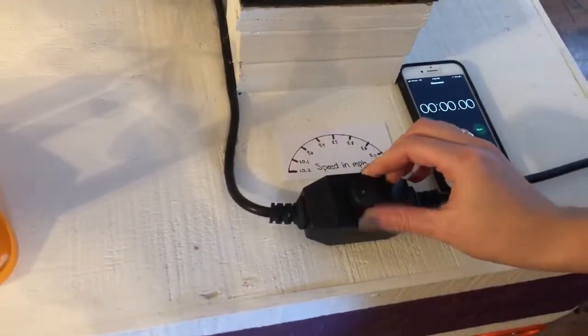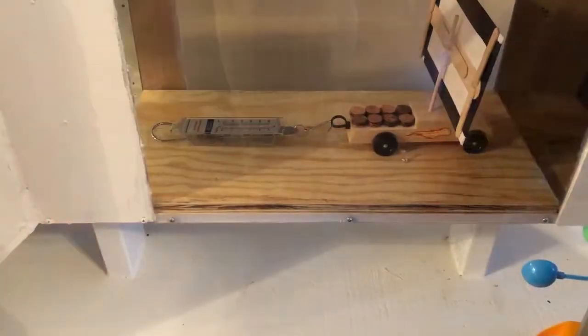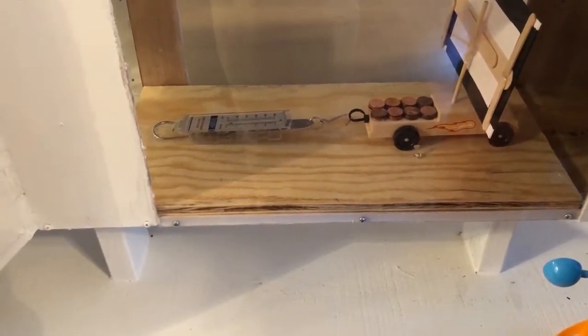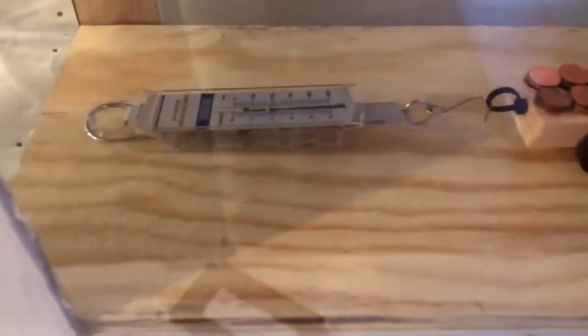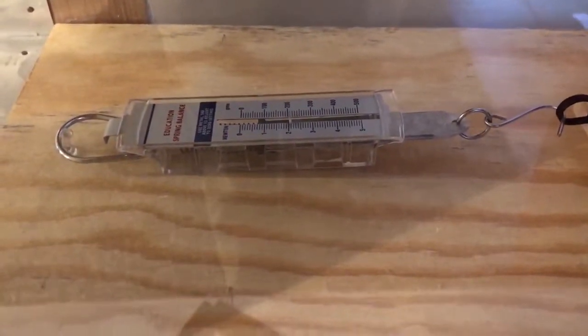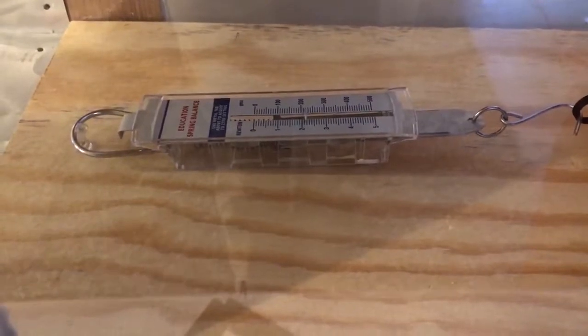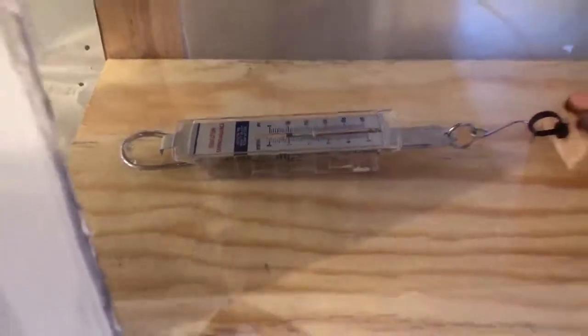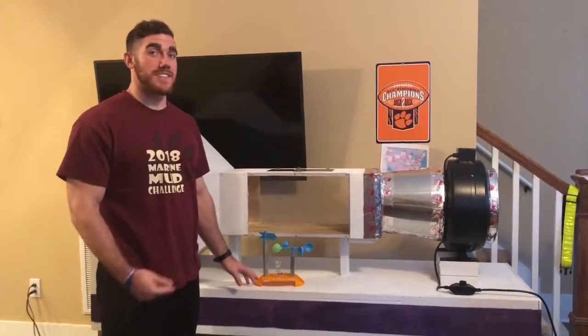We will be testing this on the highest wind speed. Wow, 2.4 newtons.